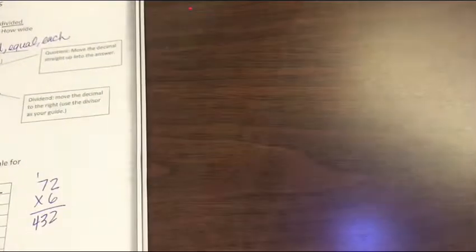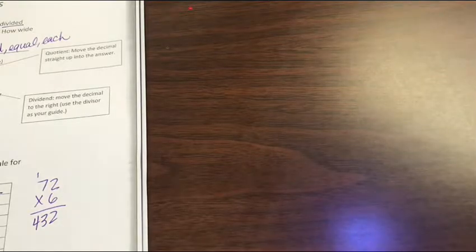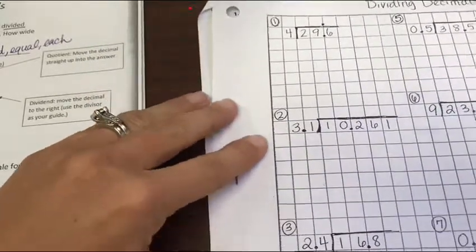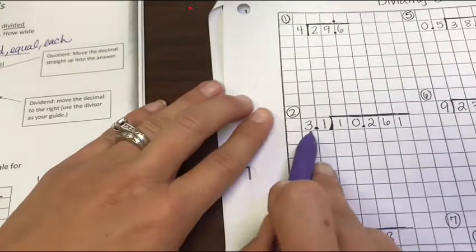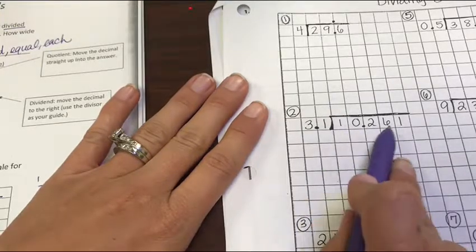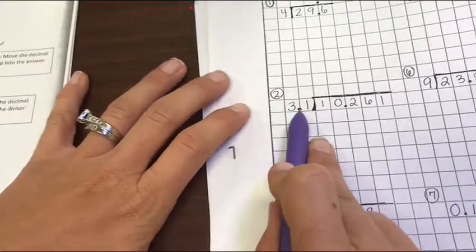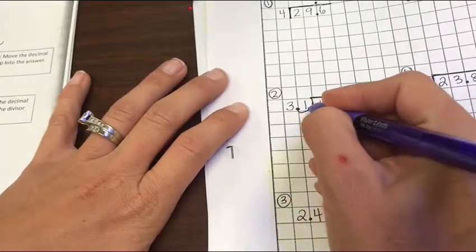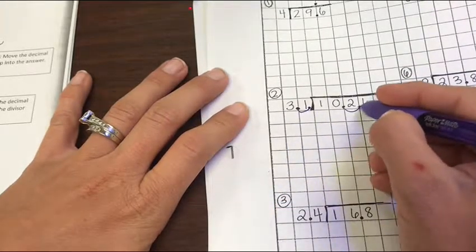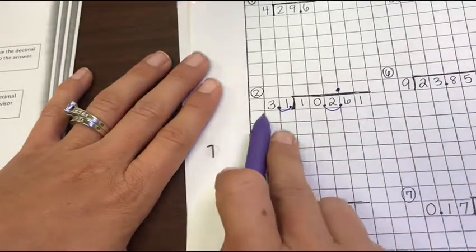So let's look at an example on your homework. So let's look at number 2. So this is 3.1 as a divisor and 10.261 as your dividend. So we want this divisor to be a whole number. So we're going to move it 1 place to the right to make that 31. And since we moved it 1 place here, we're going to move it 1 place here and put it straight up into our answer. So now we get to ignore it.